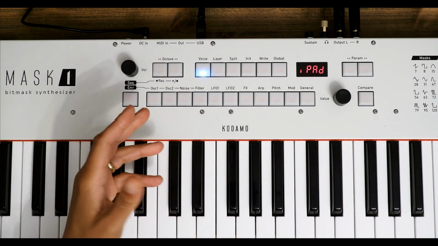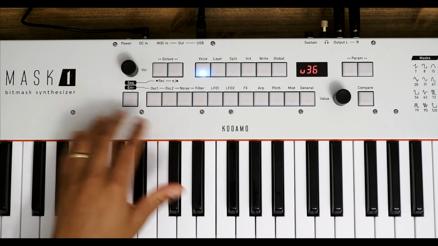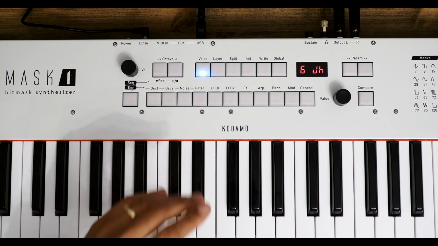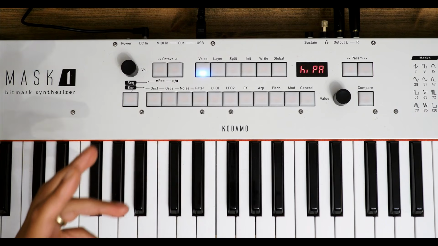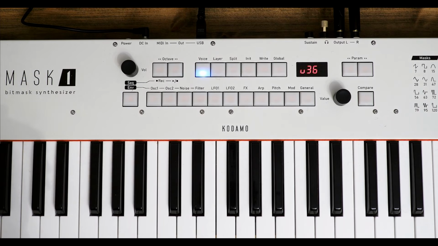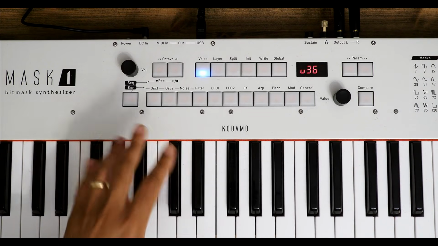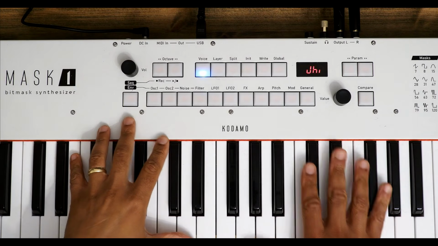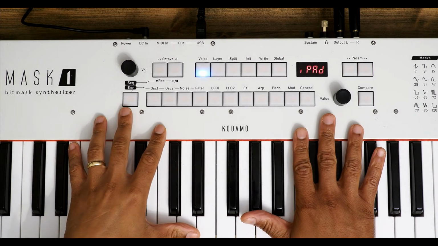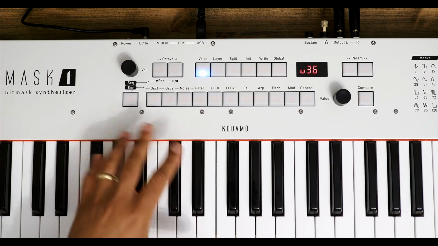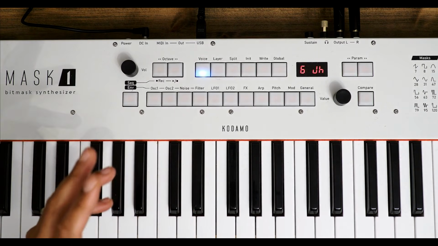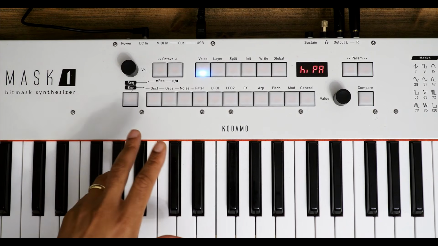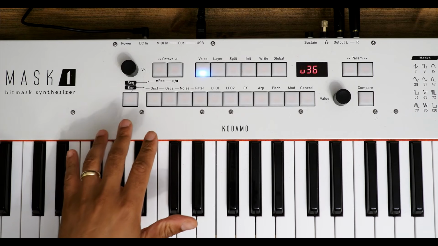Today I'm going to be talking about one of my favourite synths, which is the Mask1 by Kodamo, and it's going to be a bit of a different video today because this is a reaction to the new release just announced today by Kodamo of the desktop version of this synth. So I'm going to be calling this keyboard synth the Mask1 Old School from now on, because today Kodamo have also announced the release of the Mask1EX, which is the desktop version of this synth.